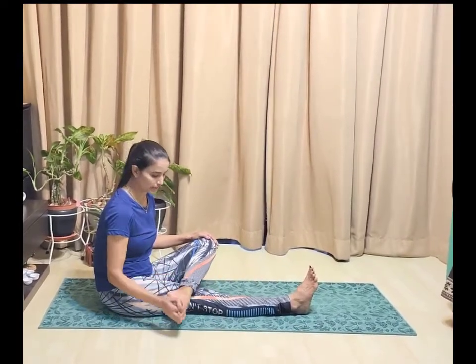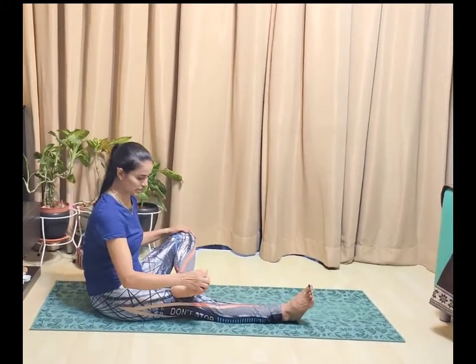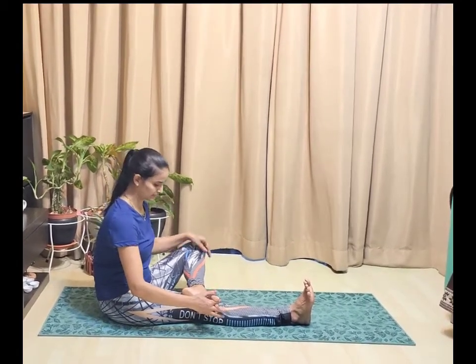3, 4, 5. After this, I am just keeping my ankle on my thigh, keeping my toes up and pressing my fingers towards my body. Try to bring my toes, ankle and knees aligned. 2, 3, 4, 5, and relax.